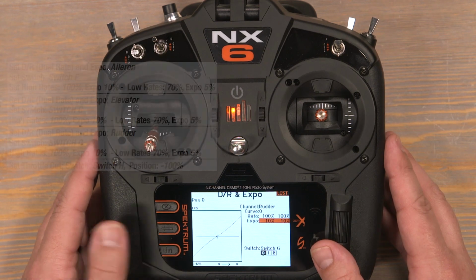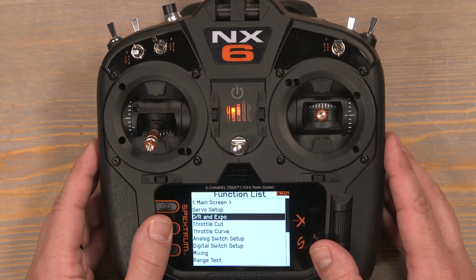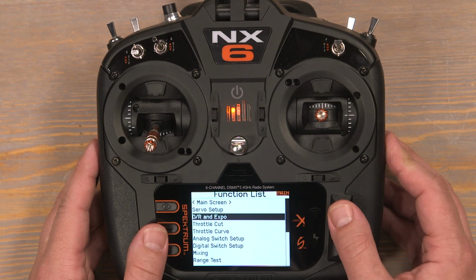Now our dual rates and exponential are set. Push the back button. Now we're back on the function list. We'll go down to throttle cut.